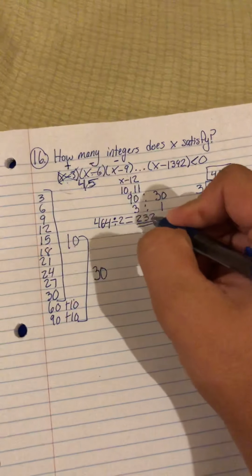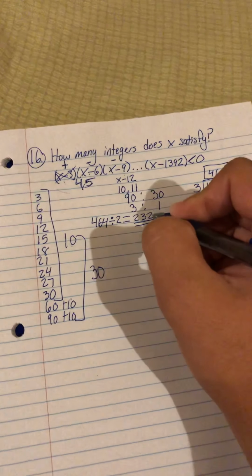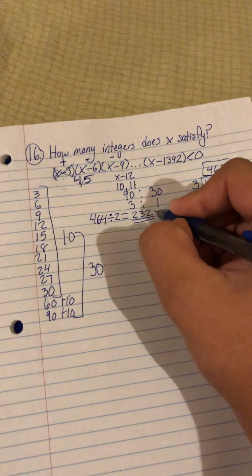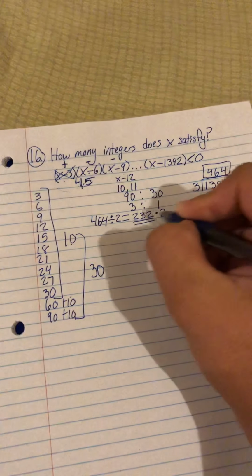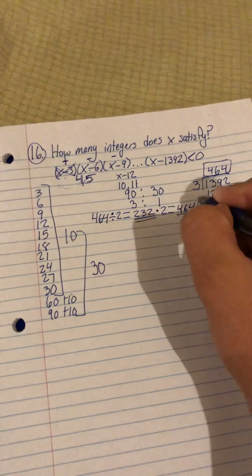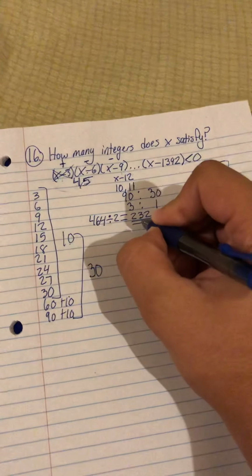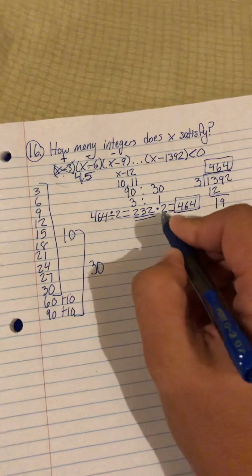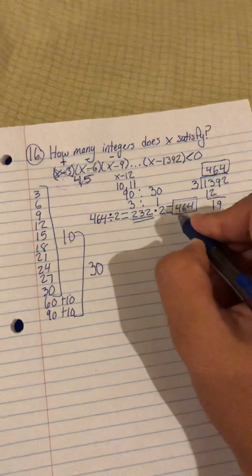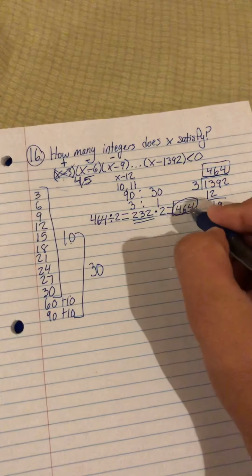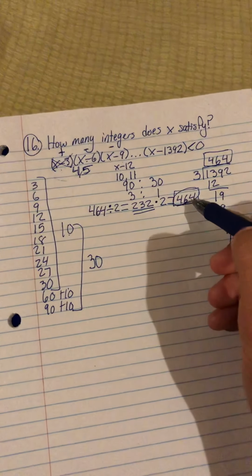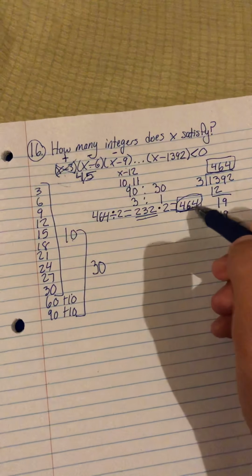So we have 232 factors that satisfy the equation, right? But there's 2 numbers per factor. So yeah, it's kind of a boring way to end the problem, but basically we're just going to end up multiplying the total number of factors that are odd by 2, getting us right back to where we started at, 464. And yes, this is the total number of integers then that does satisfy x.